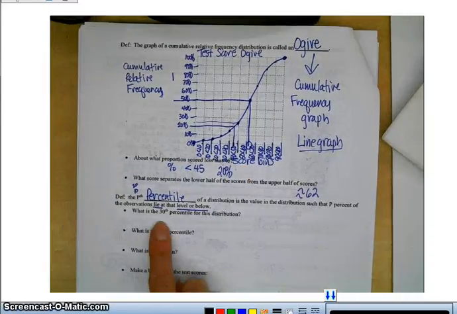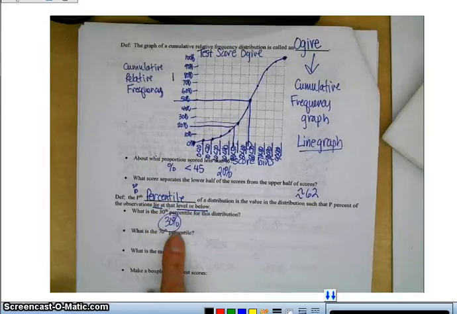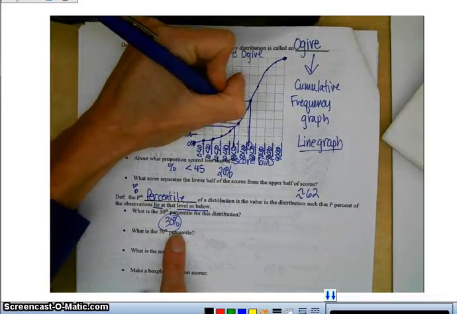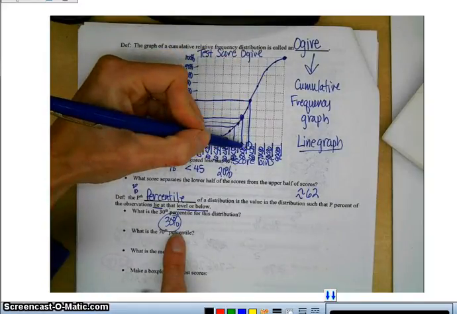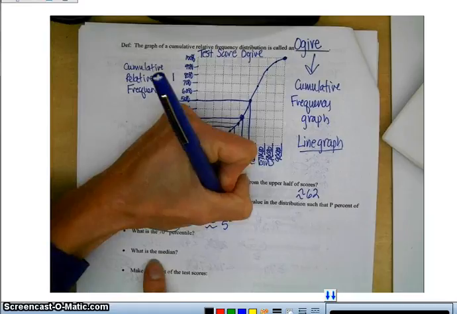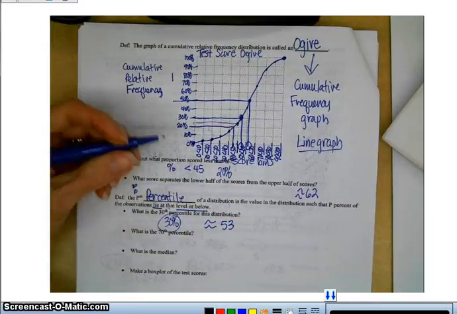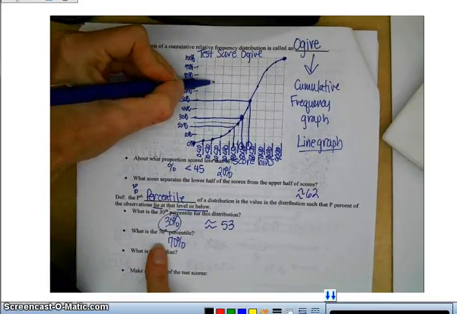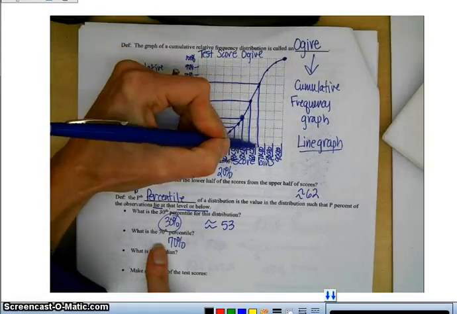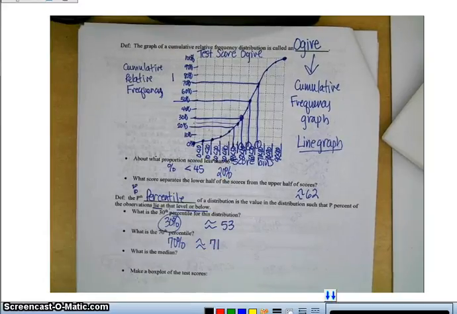All right, so we want to answer the question, what is the 30th percentile? In other words, what test score goes with the 30%? So I find 30%, I go over to here, I find the dot on the graph, I go down to the test score, I estimate it's between 50 and 60. I would say approximately 53 would be the 30th percentile. What is the 70th percentile? All right, so I find 70% up here, go over to the Ogive, go straight down, and the 70th percentile is about a 71 or 72. It's a little bit of an estimate.